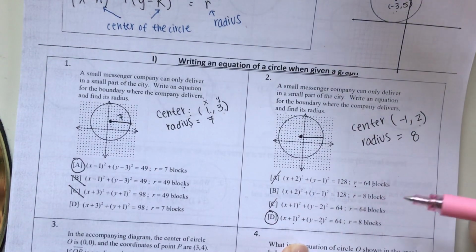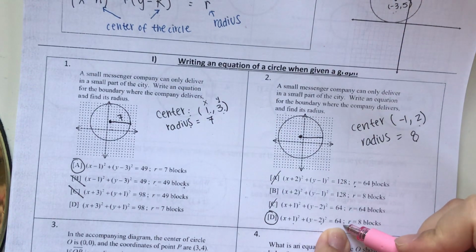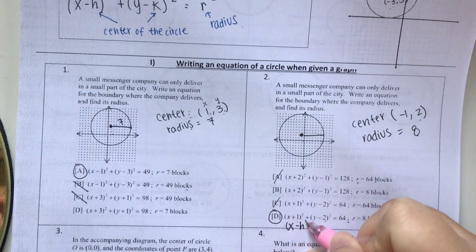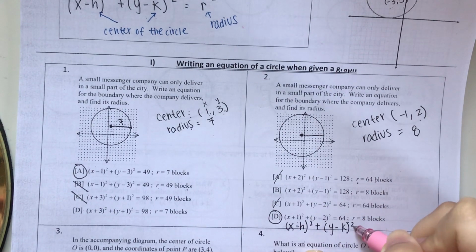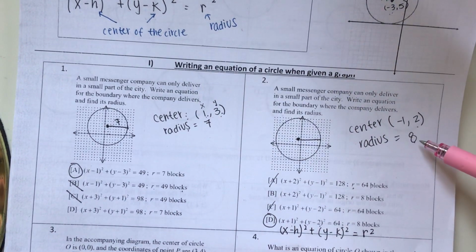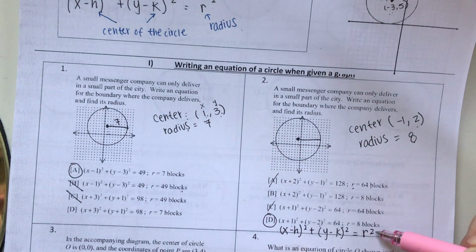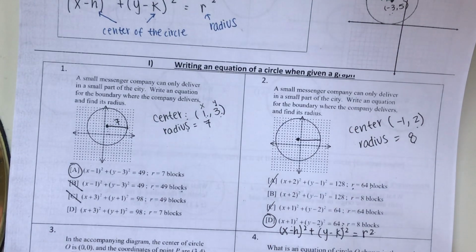Okay, but some people might say, Ms. Zhang, I thought this is 8. Why does it say 64 over here? Because my circle equation states x minus h to the second power plus y minus k to the second power is equal to r to the second power. R is 8, so that means 8 times 8, right? 8 to the second power is equal to 64, so that means choice D is correct.